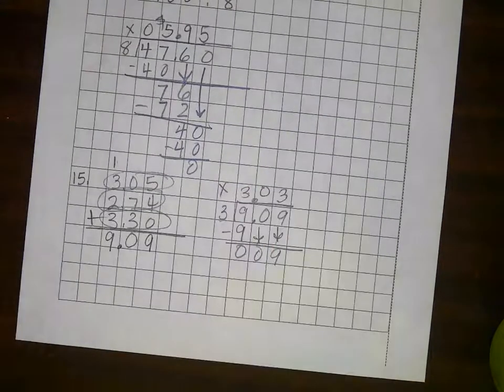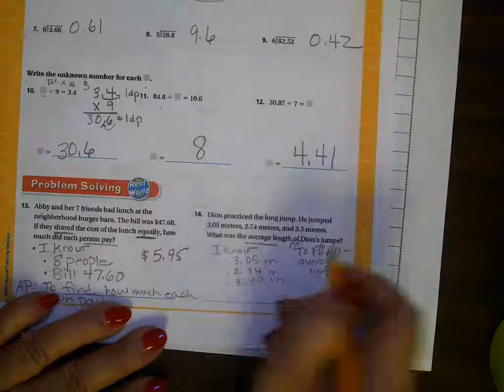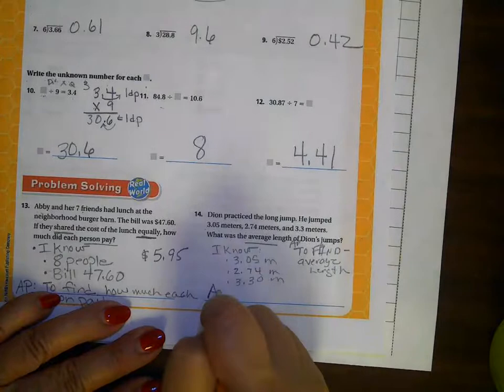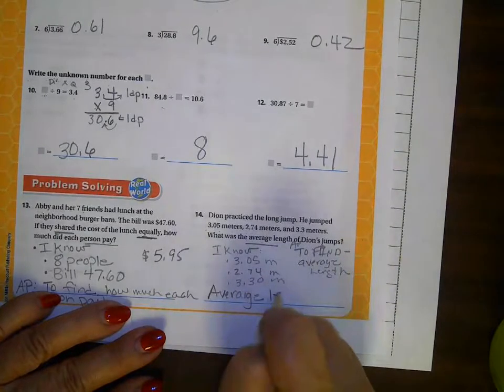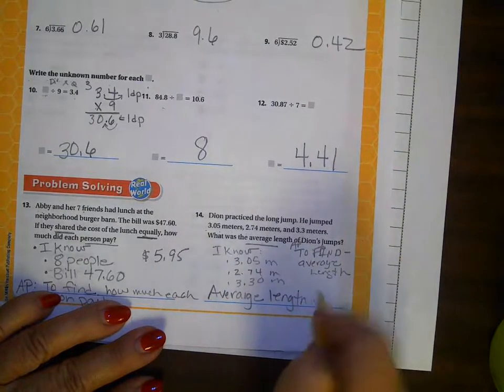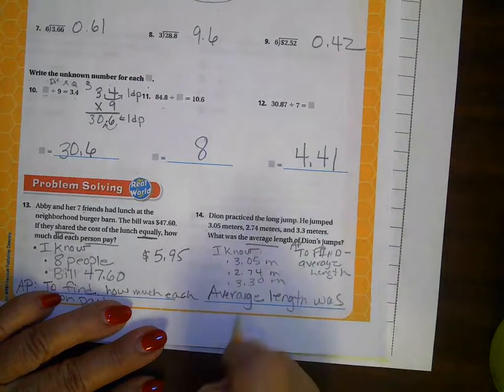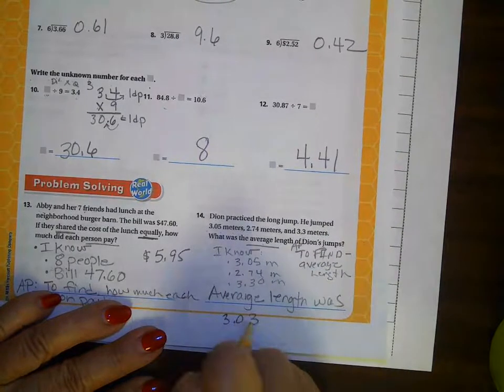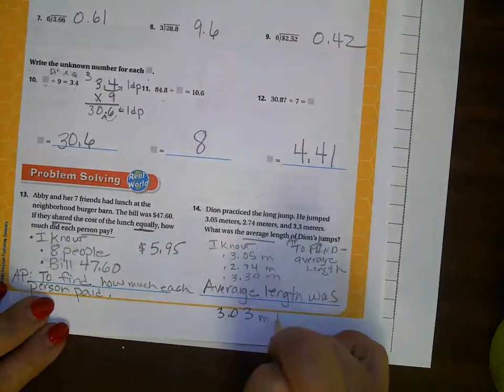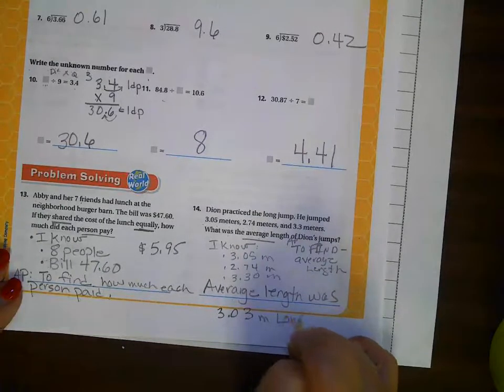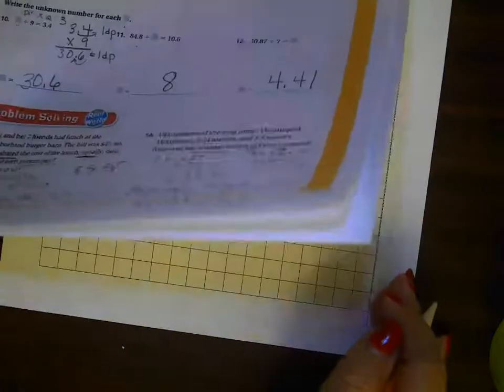So his overall average length was 3 3/100ths meters long. Okay, make sure I have that.